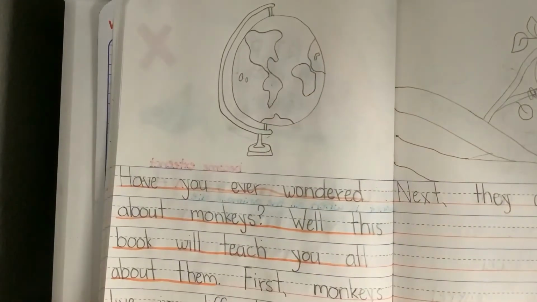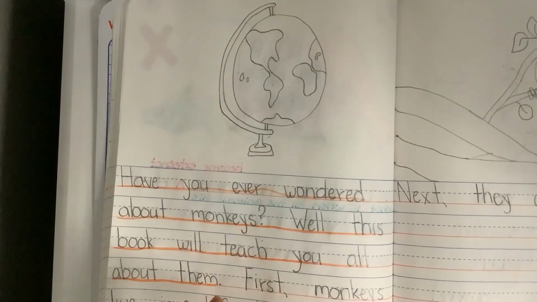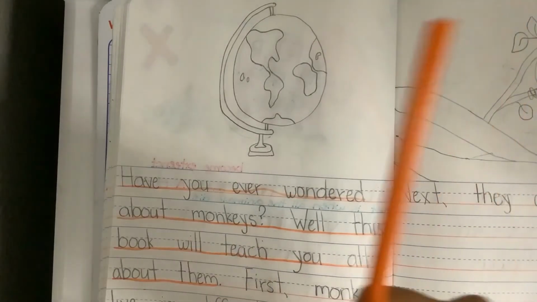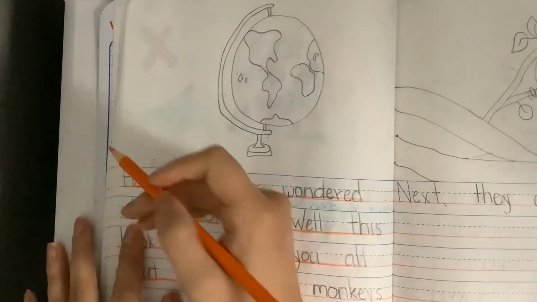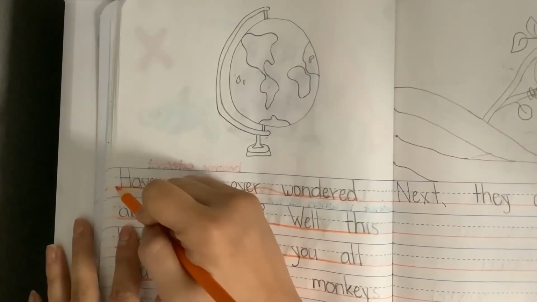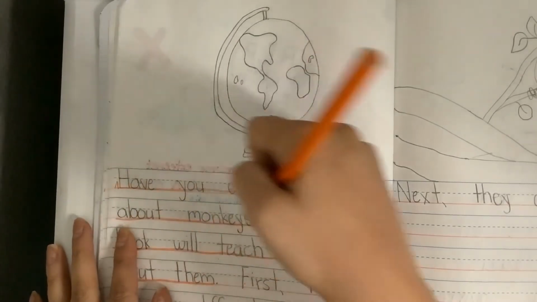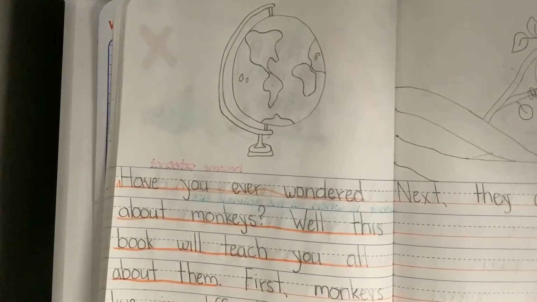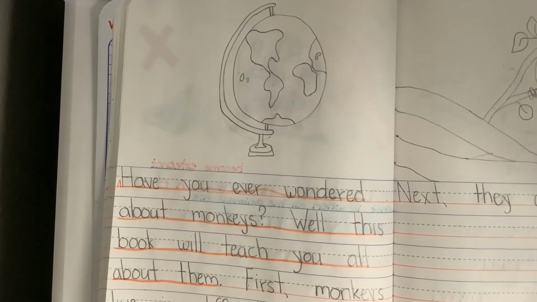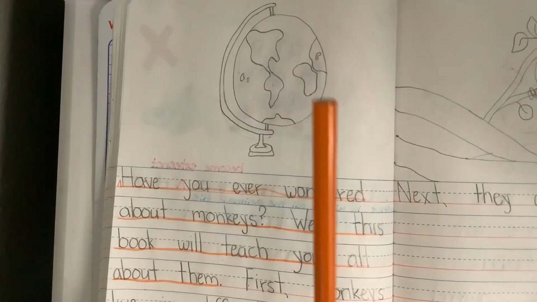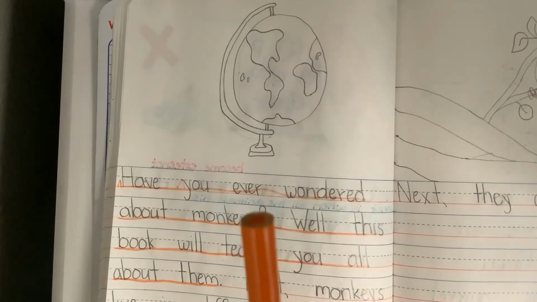Okay, so if you don't have a lead, let's say you forgot, you're still going to take that orange colored pencil and you would just put a caret right here, that little pointed part, and that's where you would write up here, have you ever wondered about, and whatever your topic is. So it's really important that we prove that we have that lead by using that orange colored pencil or a crayon to underline, or to write it in if we forgot it.